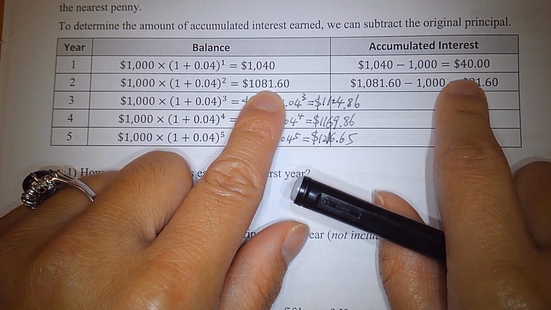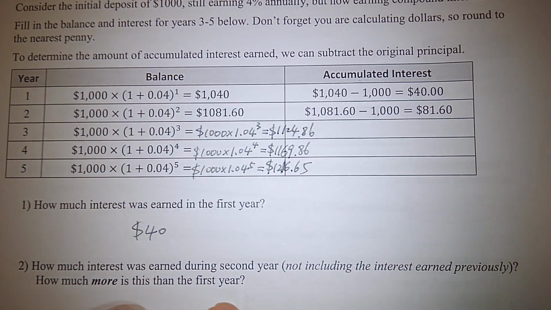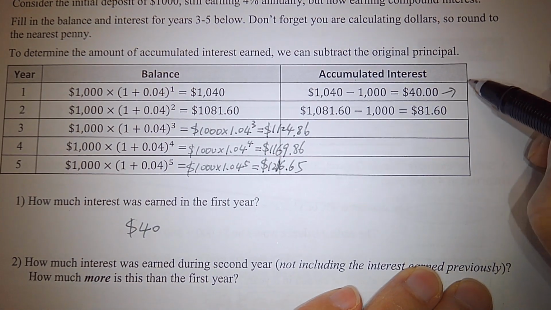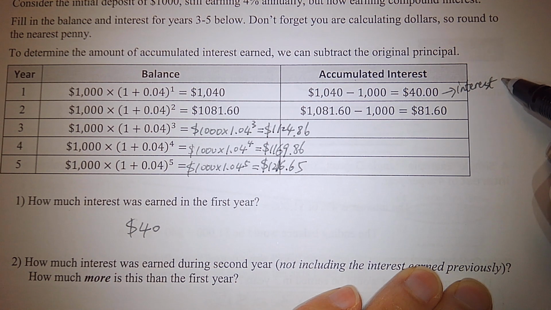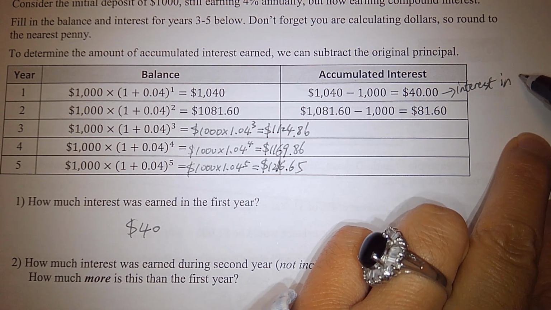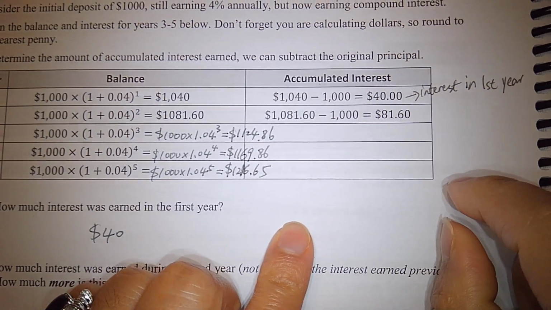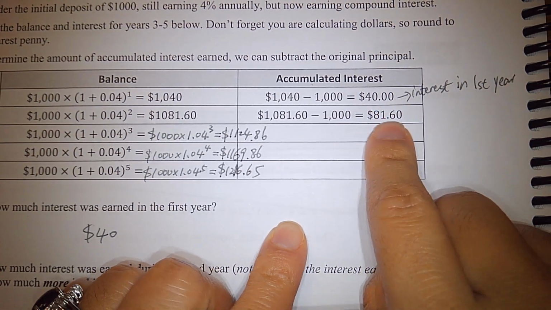What does this amount mean? This is the interest earned in the first year. How about this amount?